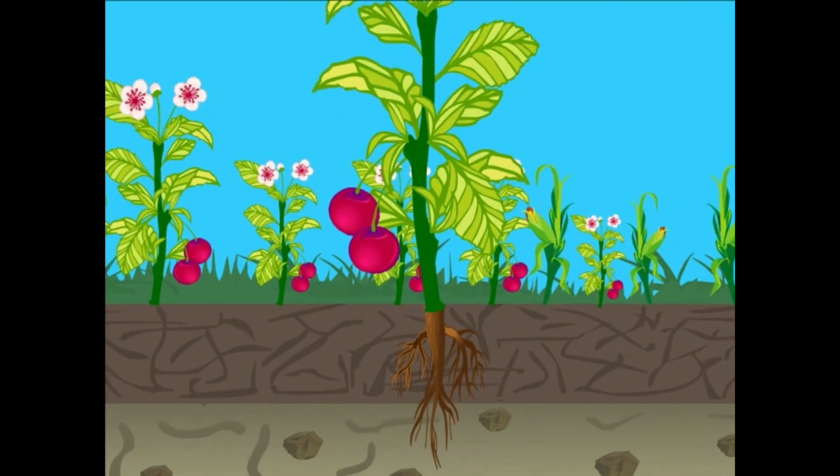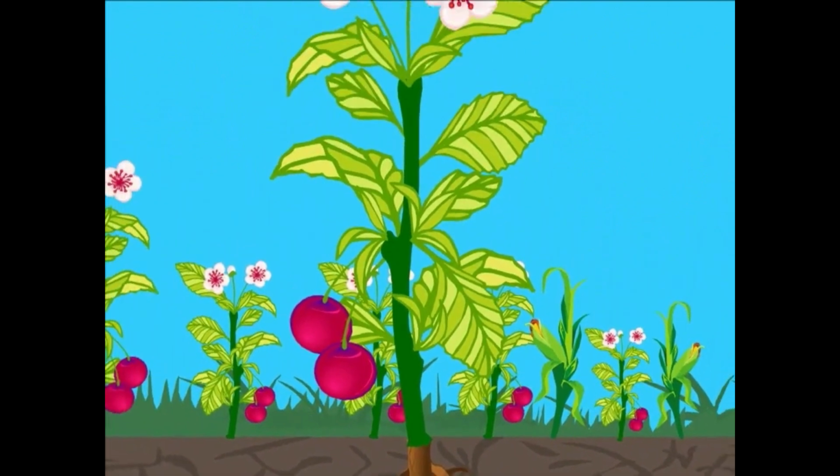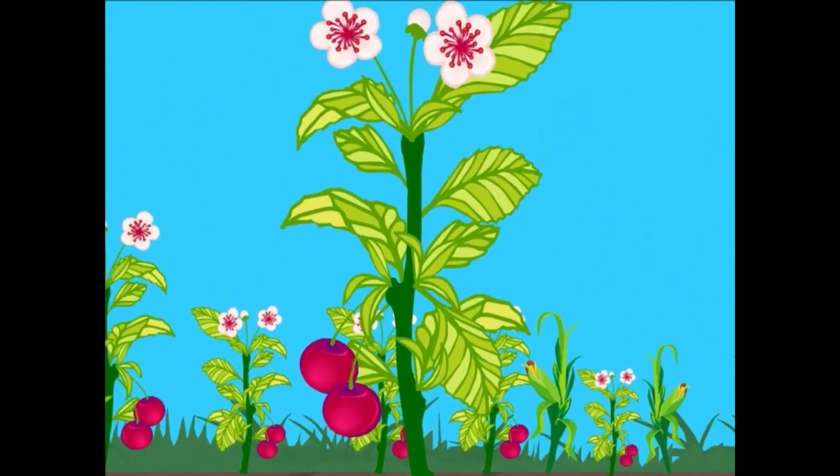The roots, as you all are aware of, remain underground and develop from the radicle of the embryo. The shoot system remains above the ground and develops from the plumule of the embryo.